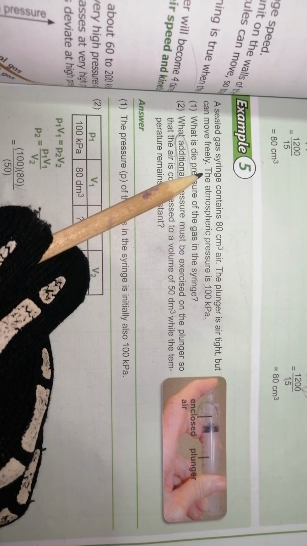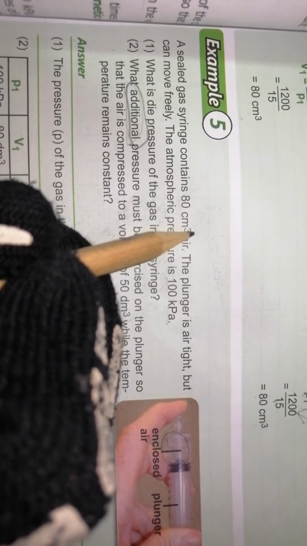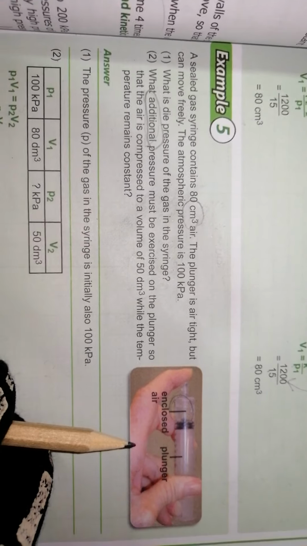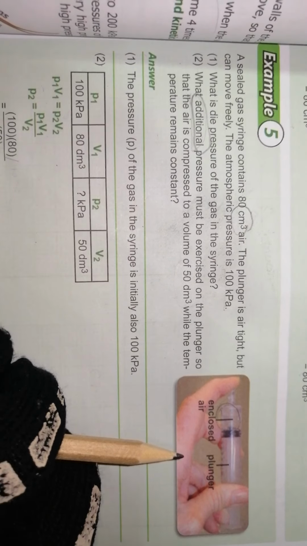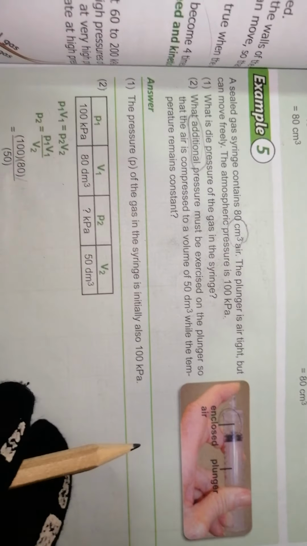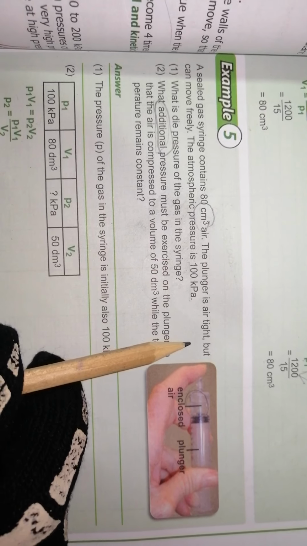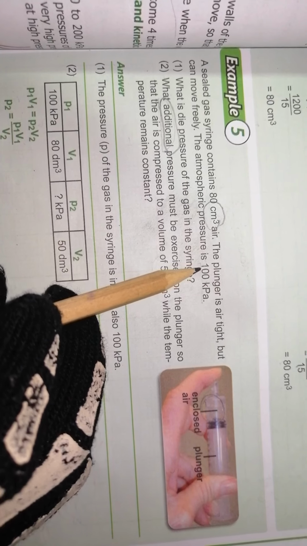It says here, a sealed gas syringe contains 80 centimeter cubed of air. Now, anytime you see a cubed, it means volume. So cubed is just like how you see it in maths. Volume is always cubed. Every time you see something cubed, whether it's centimeter, decimeter or meter cubed, it is volume. Right, the plunger is airtight but can move freely. The atmospheric pressure is 100 kilopascals.